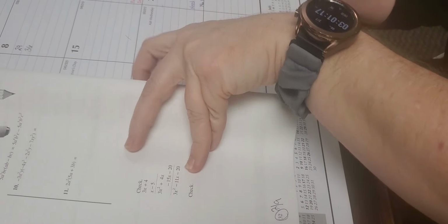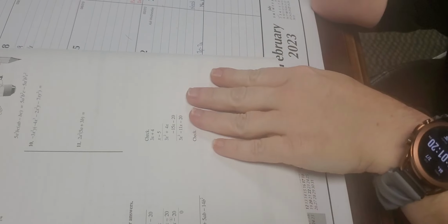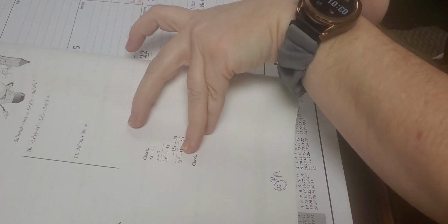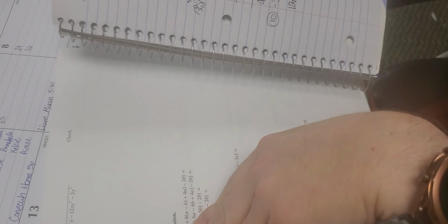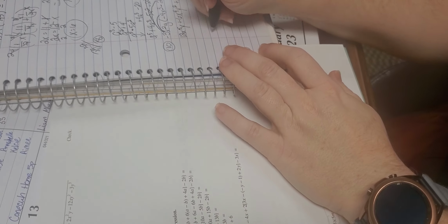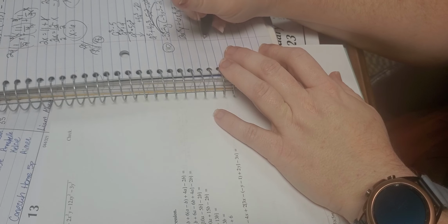Okay, so now let's go down there to number 12, and you have to do one of these over on page 13 as well. So I'll do the one on page 13, and you can do the one on page 12. So let me write it out real quick.